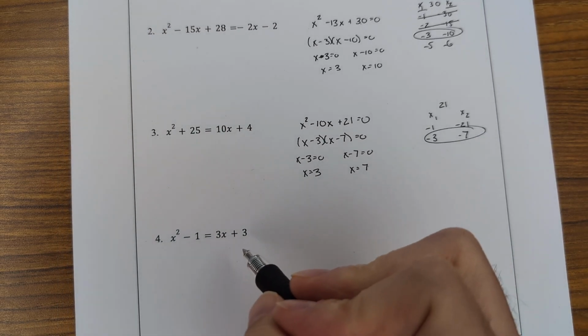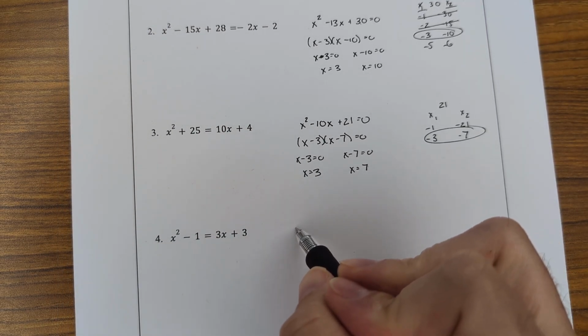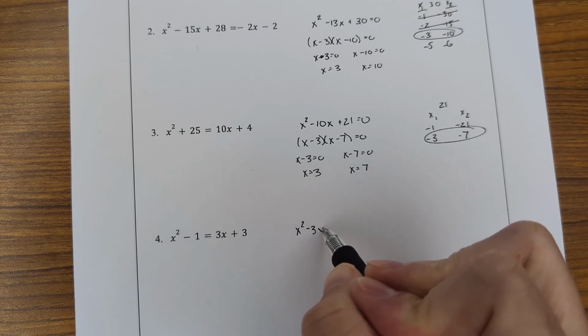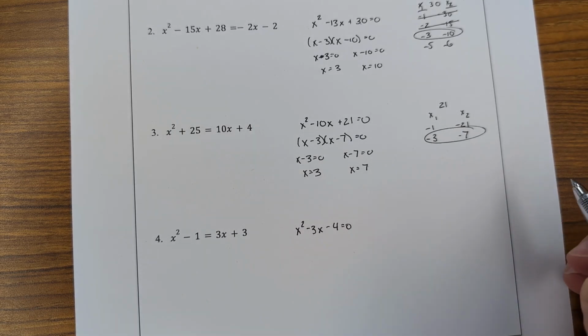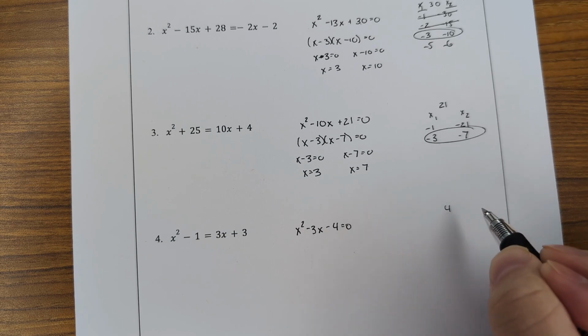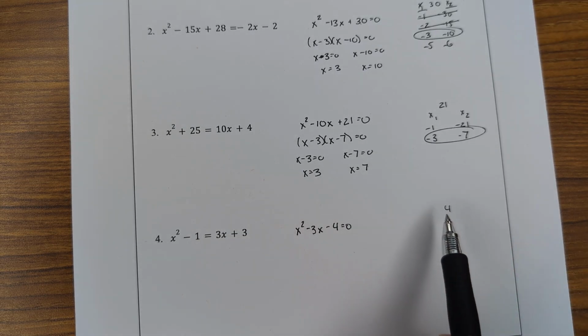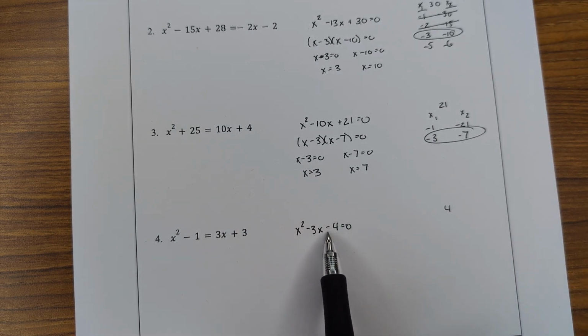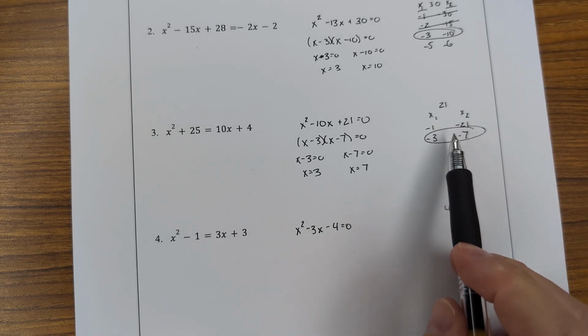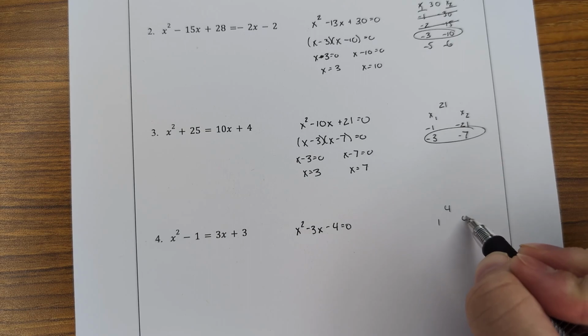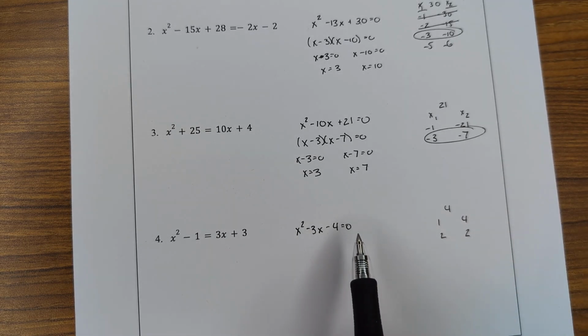Okay, so for 4, subtract the 3x and the 3 across, so x squared minus 3x minus 4 equals 0. So I need the factor pairs for 4. Note that when you're doing your factor pairs, you're not worried about this sign. This sign doesn't come into play until we need to choose whether our factors are positive or negative. So 4 is 1 and 4, and 2 and 2.